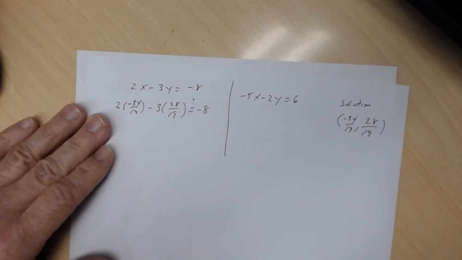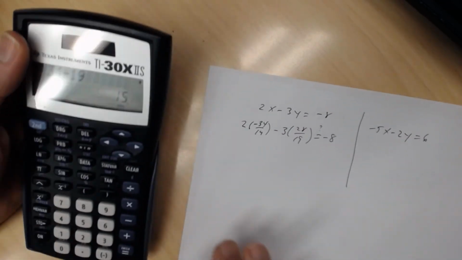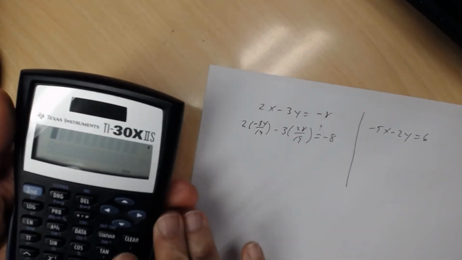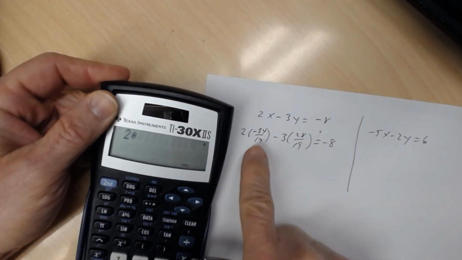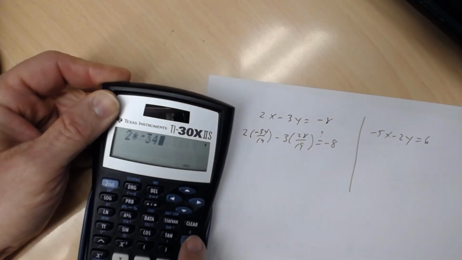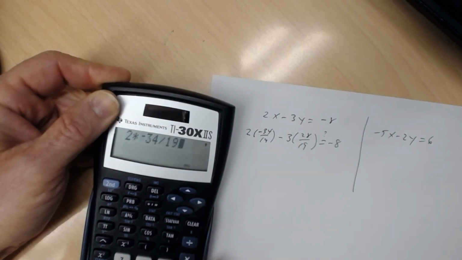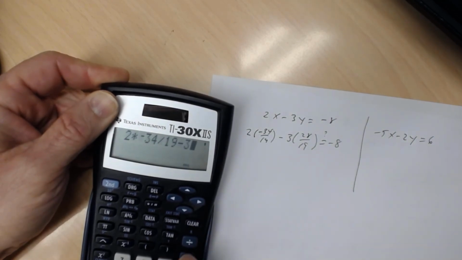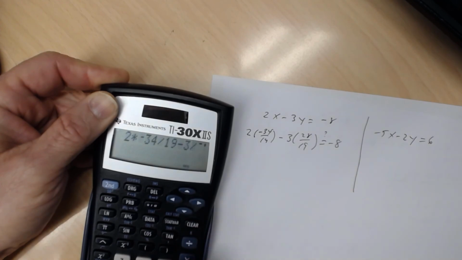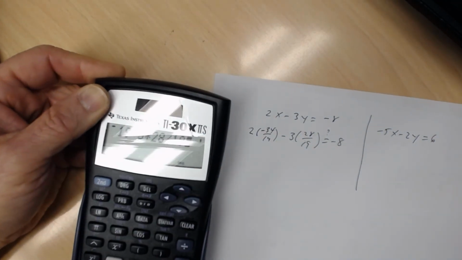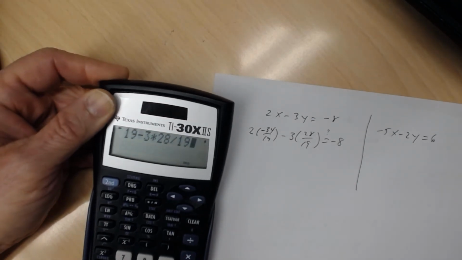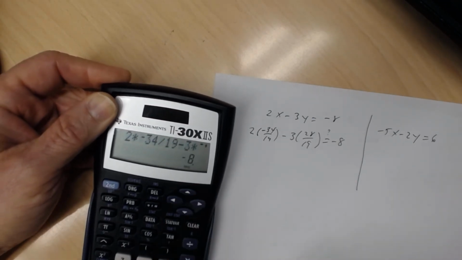You have access to a calculator. Just use your calculator. Look at what I'm doing. I'm saying 2 times -34 divided by 19 minus 3 times 28 divided by 19, and then press equal, and hopefully it's equal to -8. And it is. So that's true.